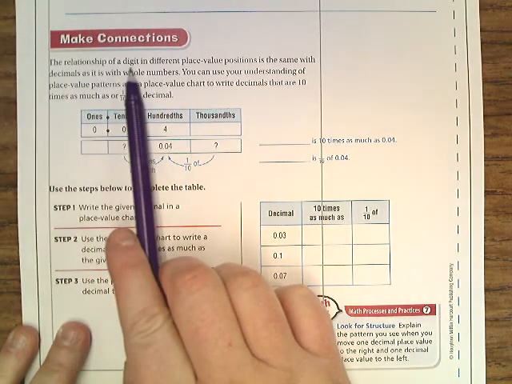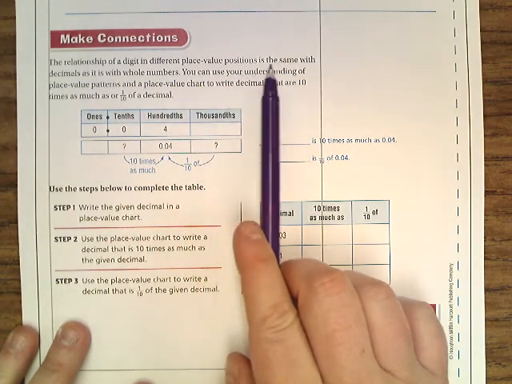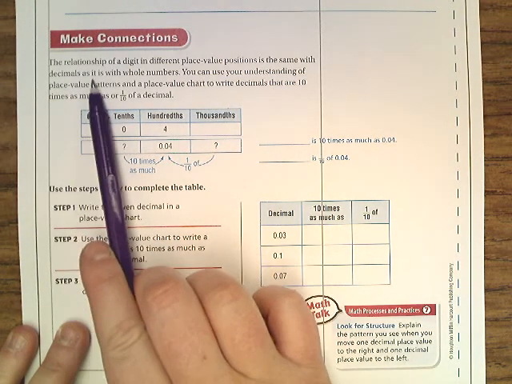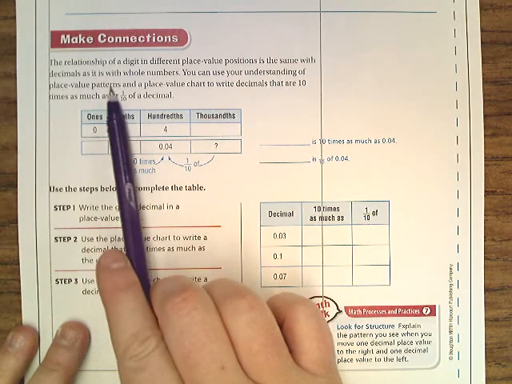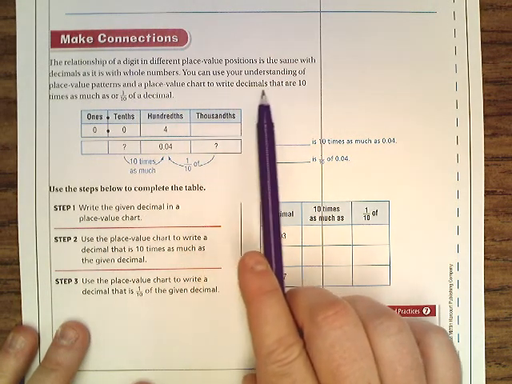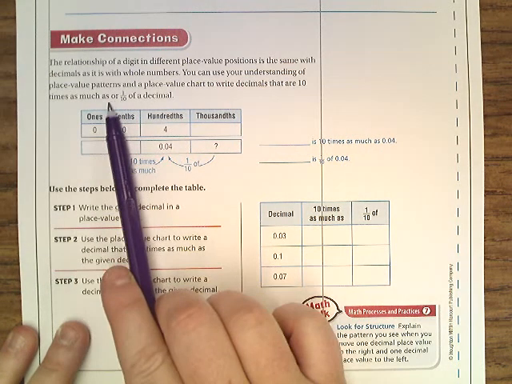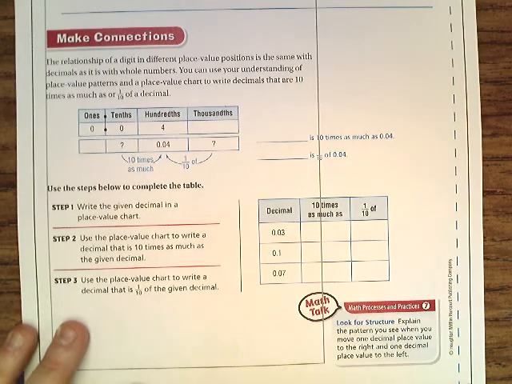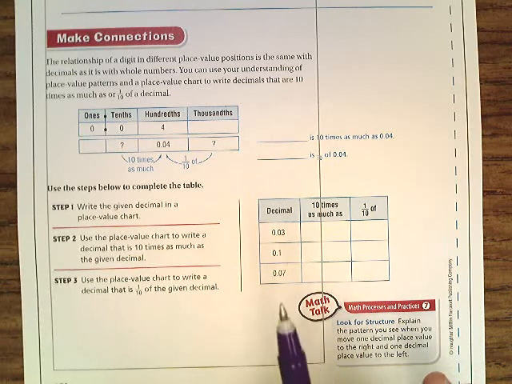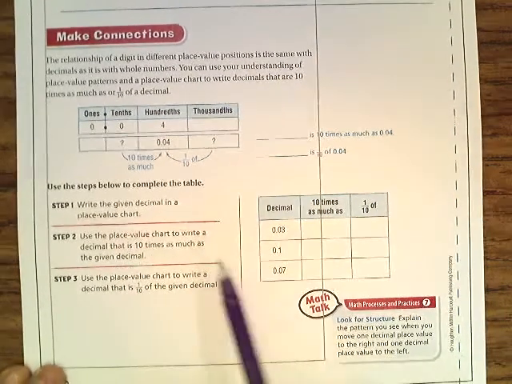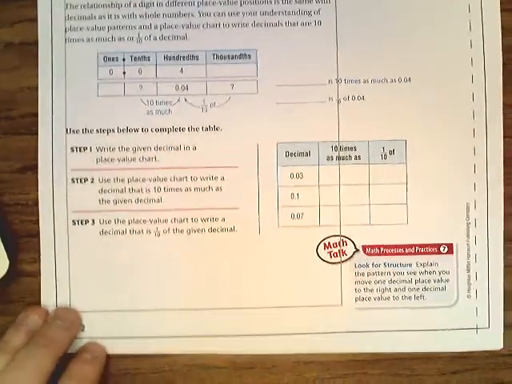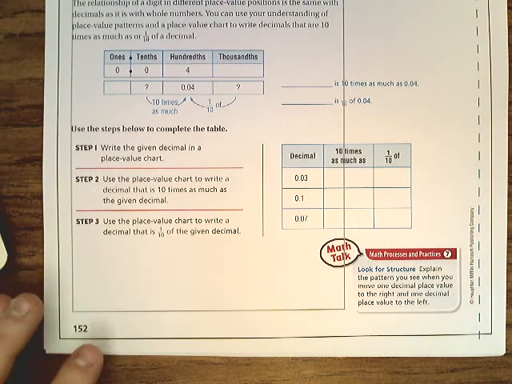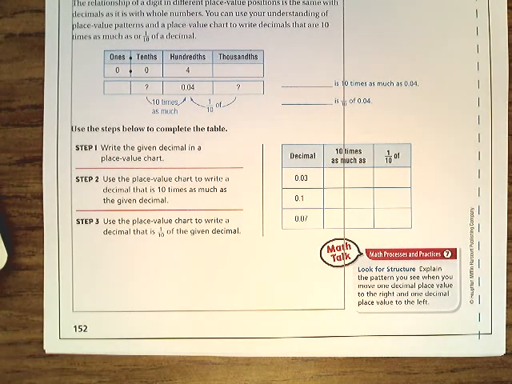The relationship of a digit in different place value positions is the same with decimals as it is with whole numbers. You can use your understanding of place value patterns and a place value chart to write decimals that are 10 times as much as or 1/10 of a decimal, okay? So 10 times as much, 1/10 of, okay? We're going to take a look at down here, actually, because this is where I'm going to teach you a few tricks to decide what 10 times as much as is and 1/10 of is, okay?